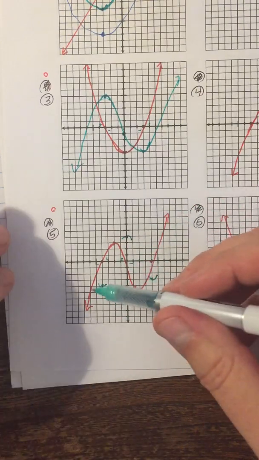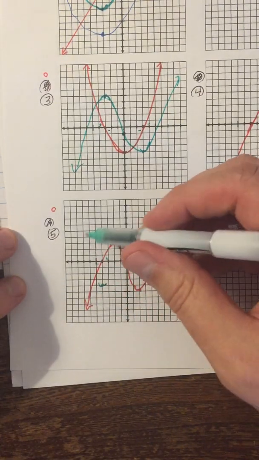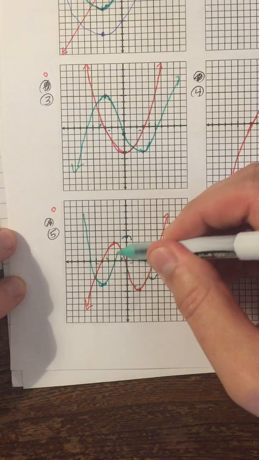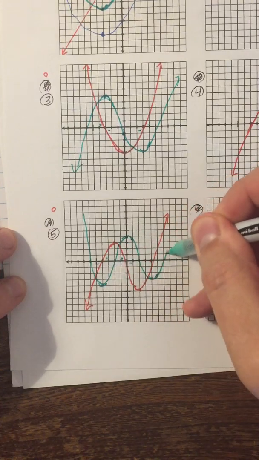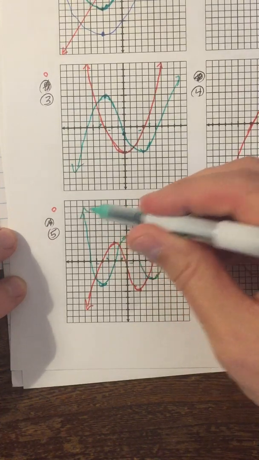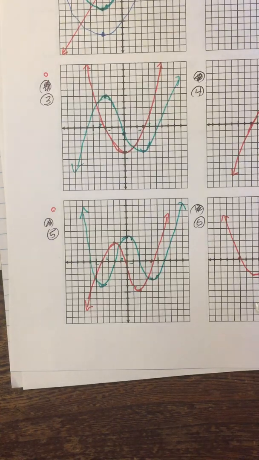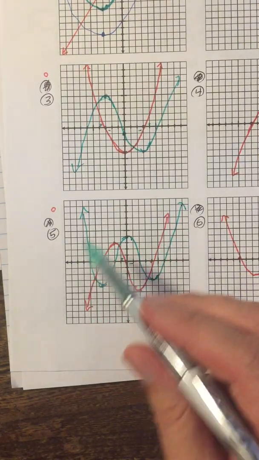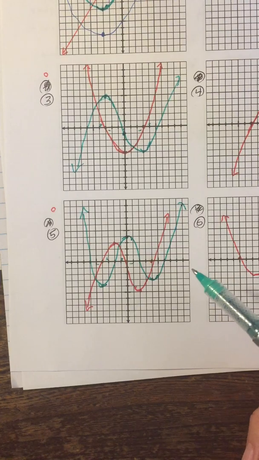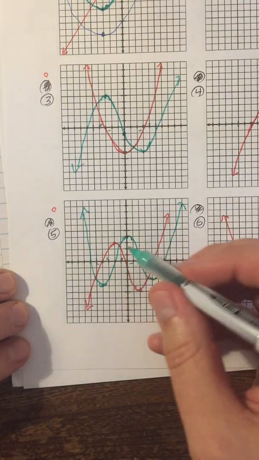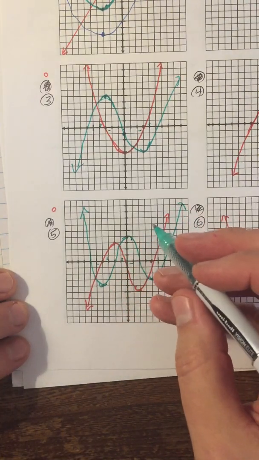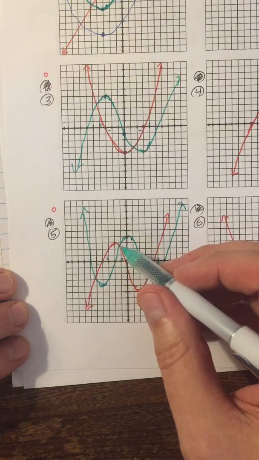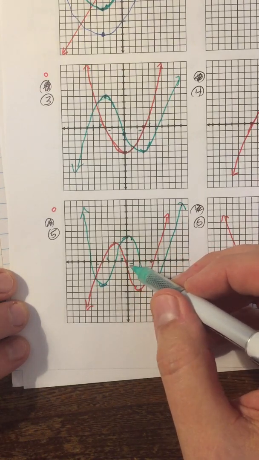All right, so now let me show you how, once you've got the maxes and mins in, just connect them up. There's not really any other way to connect those, and make it look like a polynomial graph. f prime looks like a polynomial, so f is going to look like a polynomial. But if you want to really break it down and say, where is f prime negative?